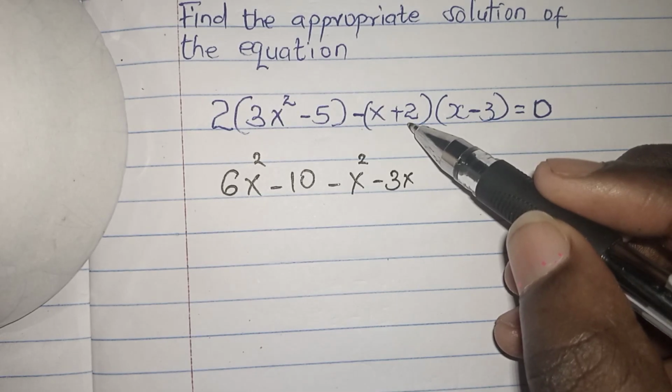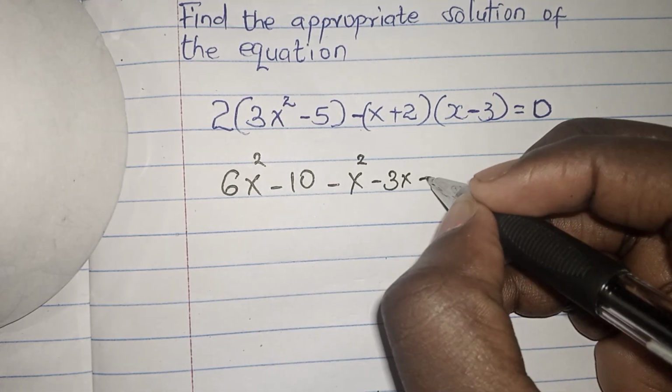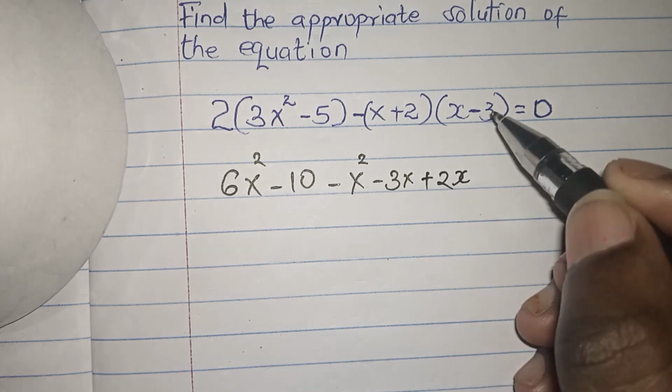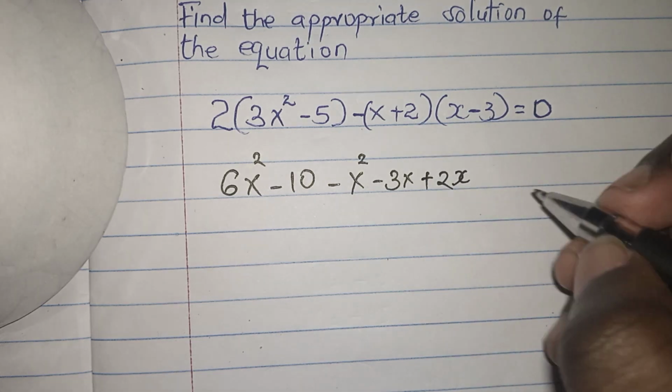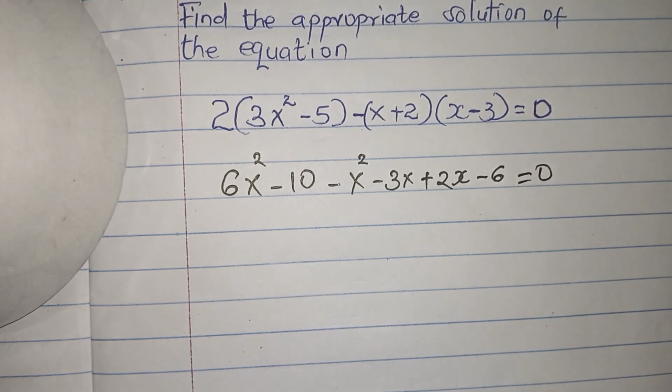The next step, 2 times x will give me plus 2x.